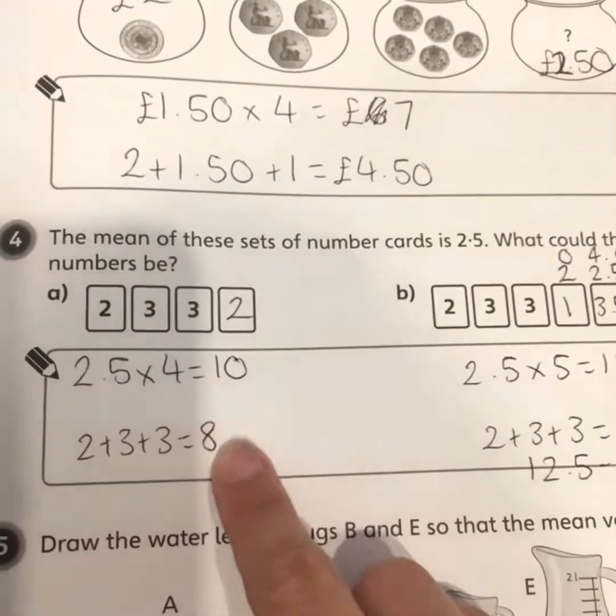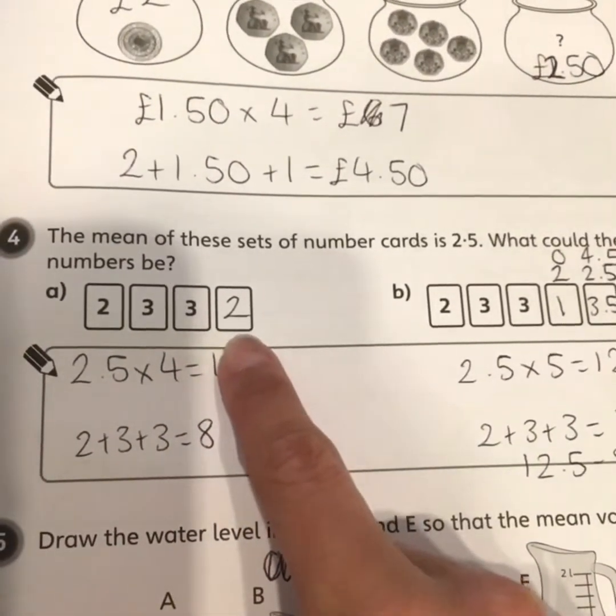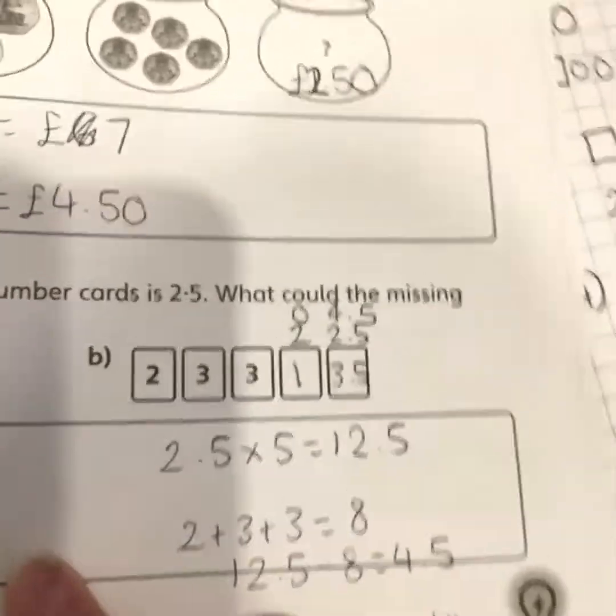What's the difference between 8 and 10? What must the missing card value be? It must be 2. Right, this one then.